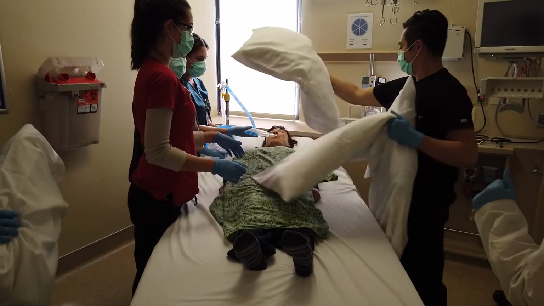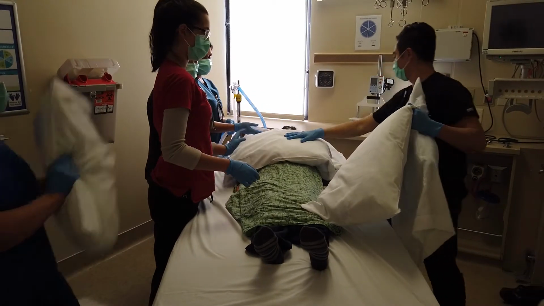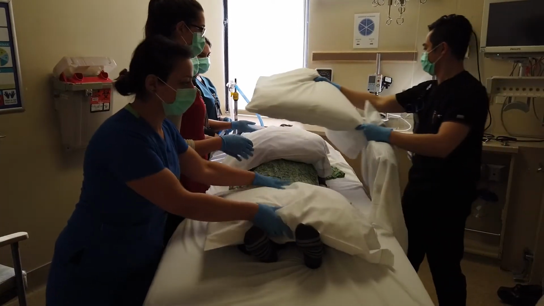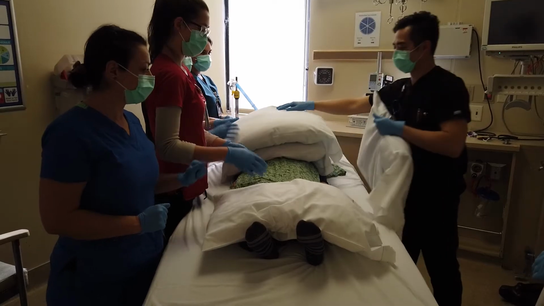We will place 2 pillows on the chest, 2 pillows on the hip, and 2 pillows on the shin.